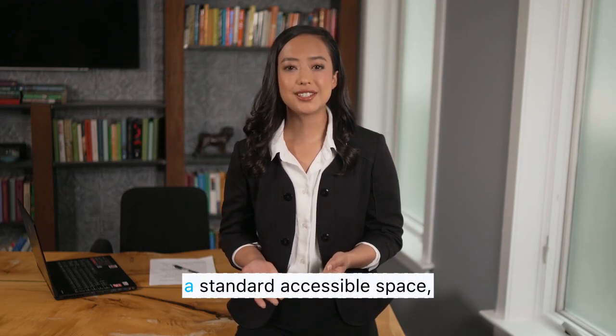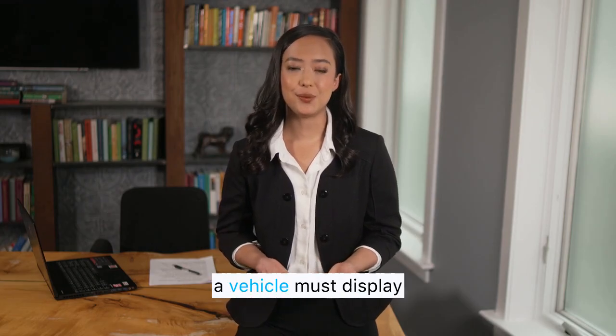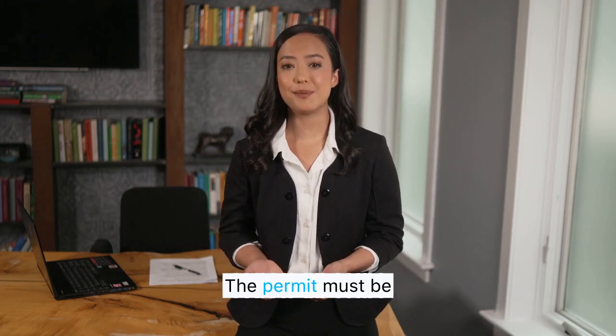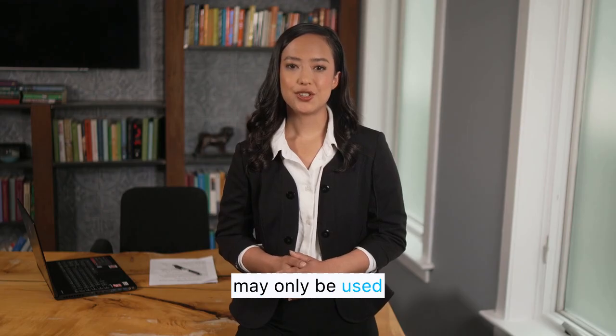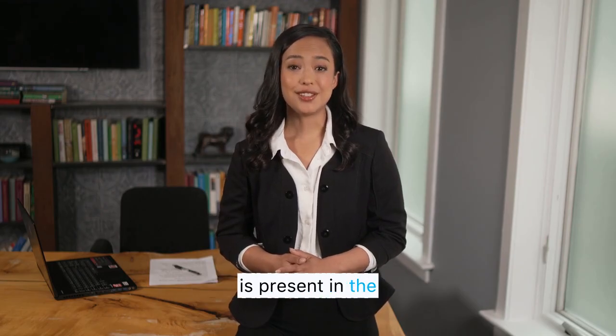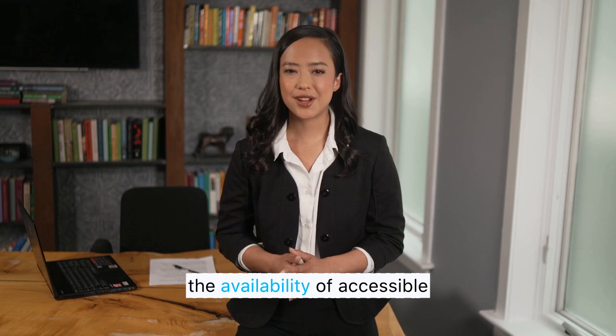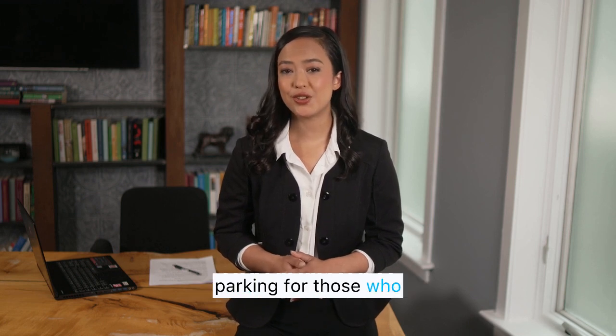To legally park in a standard accessible space, a vehicle must display a valid disability permit or qualifying license plate. The permit must be properly displayed according to state regulations, and it may only be used when the eligible individual is present in the vehicle. These rules help protect the availability of accessible parking for those who truly need it.